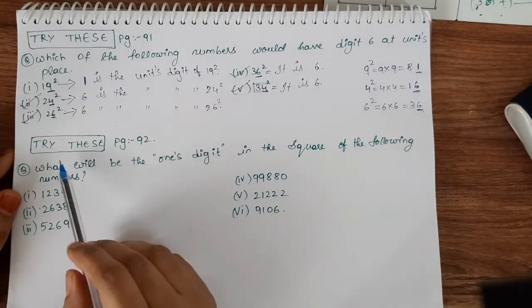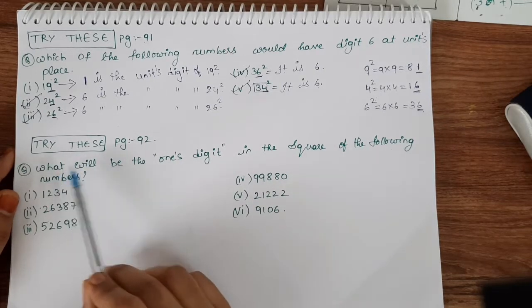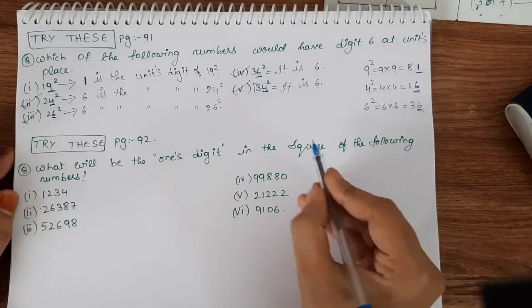Okay. Now the next question. Here it is. Try this from page number 92. What is the question? What will be the ones digit in the square of the following numbers?